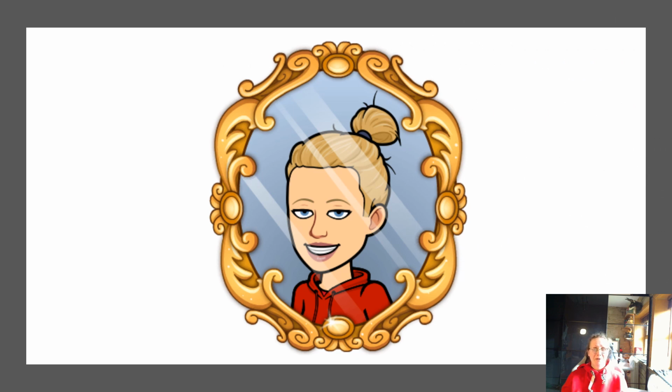Very good Bitmoji, I thought there. Look at that. The mirror, get it? I know, fantastic.